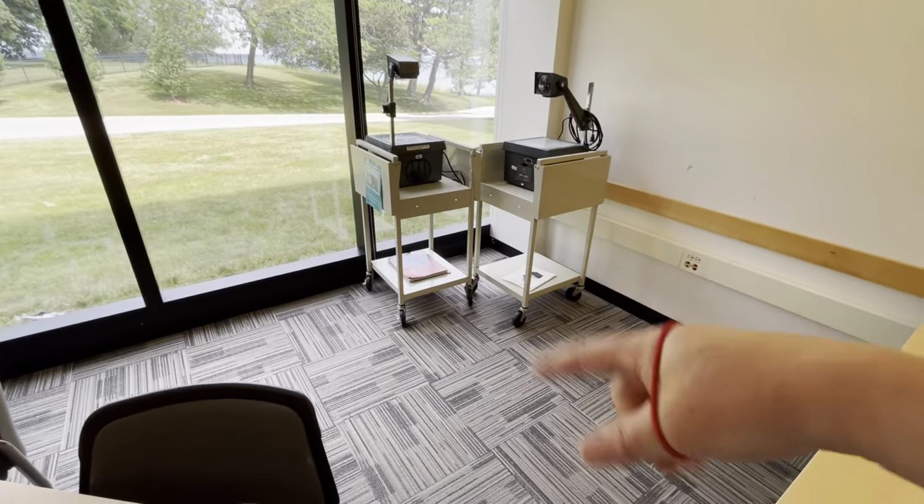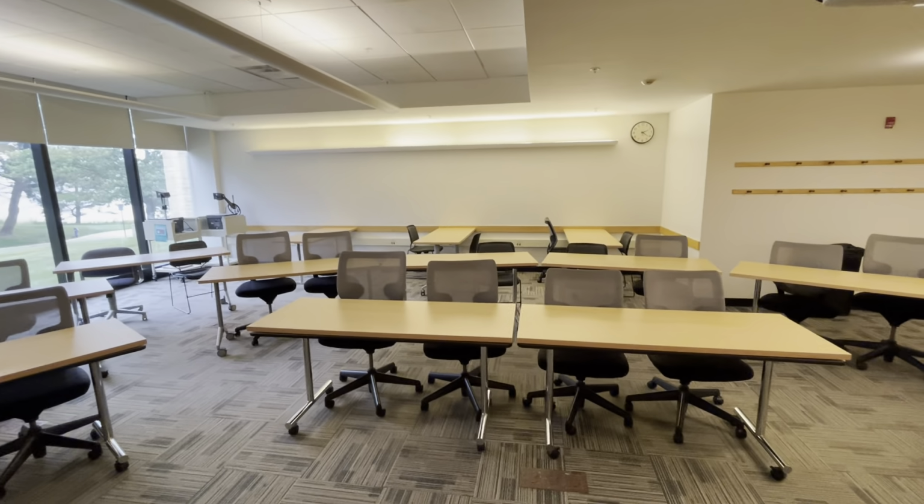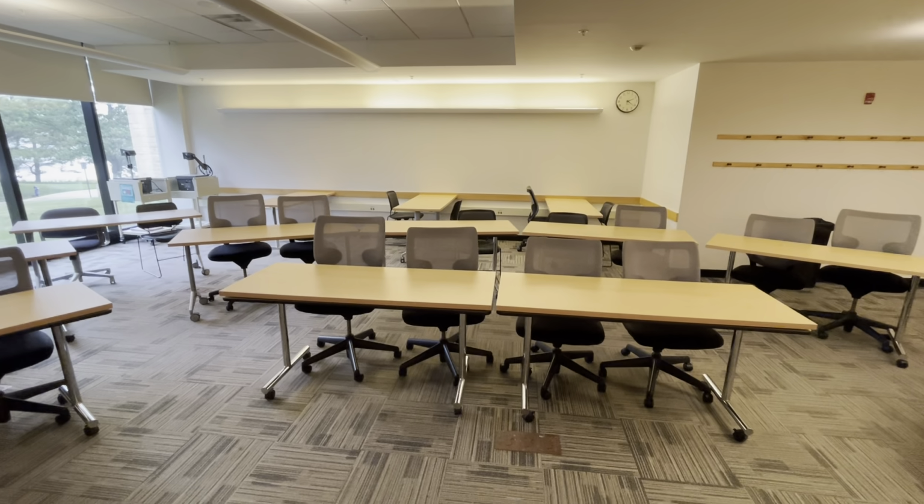And I'm just amazed that my colleagues and I came up with a plan which greatly expands the capacity of the room, as well as gives us new flexibilities to work with students.